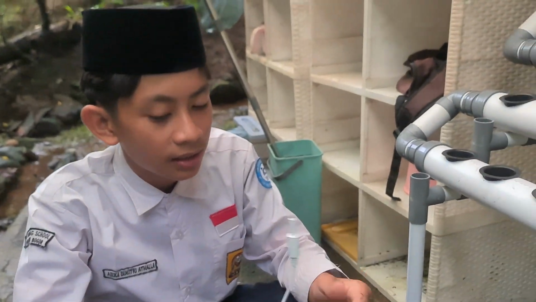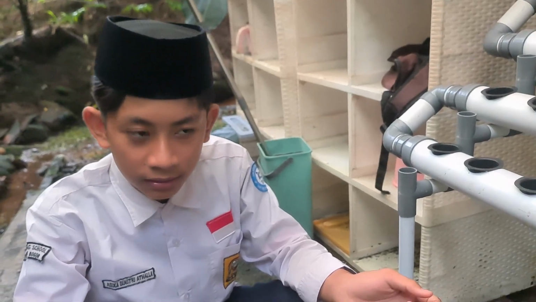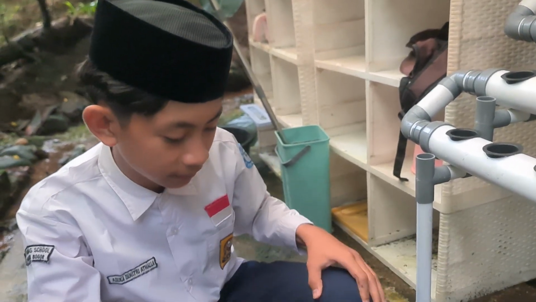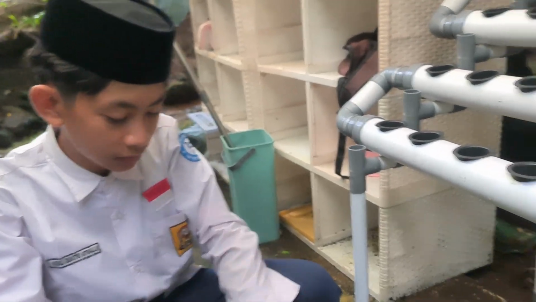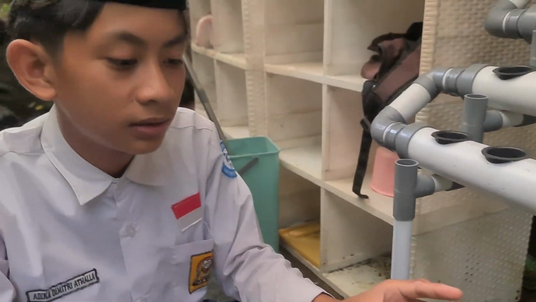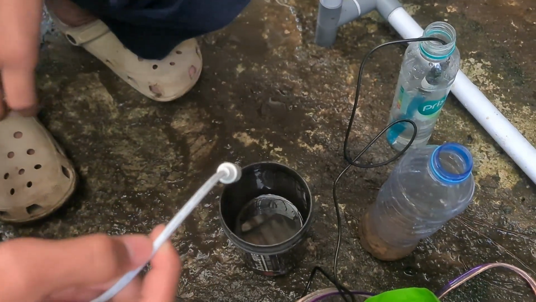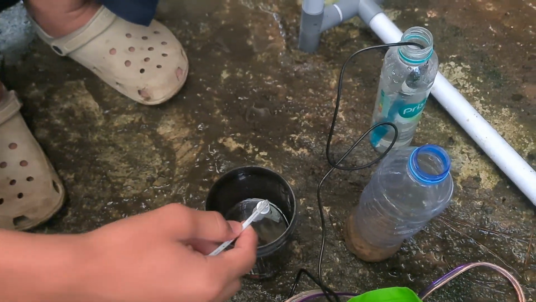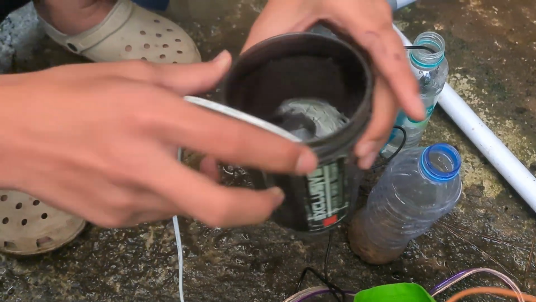So if the TDS detects that it is under 150, the pump will turn on. So it detects if the water is dirty. Okay, this is the cleaner, so this is the clean water.